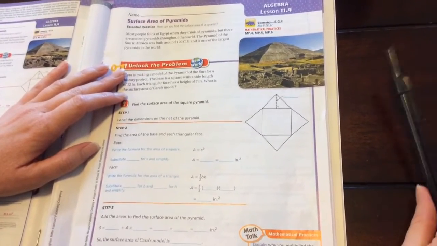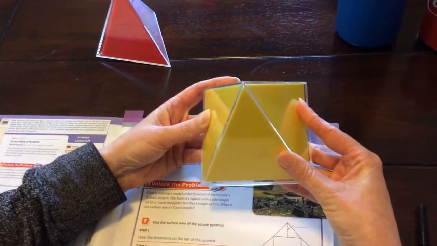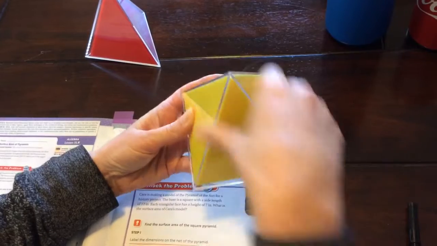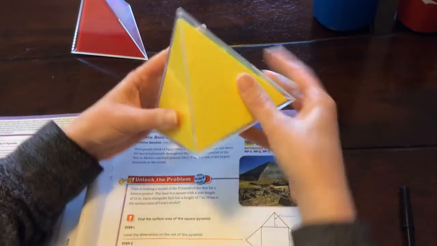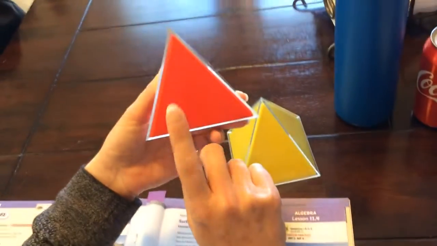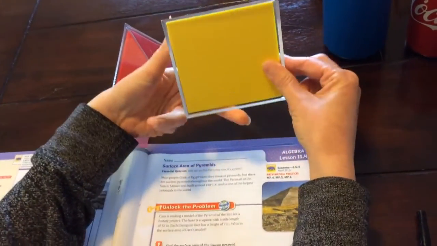So there are two different types of pyramids. Pyramids are different from rectangular prisms or triangular prisms because they only have one base and then they come up to a point. So we have square or rectangular pyramids, and then we have triangular pyramids. That's when the base is a triangle. So on these, the base is either a rectangle or a square.